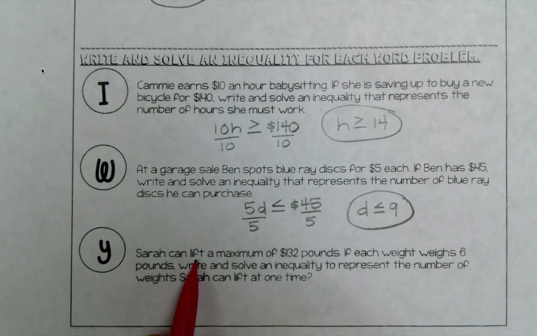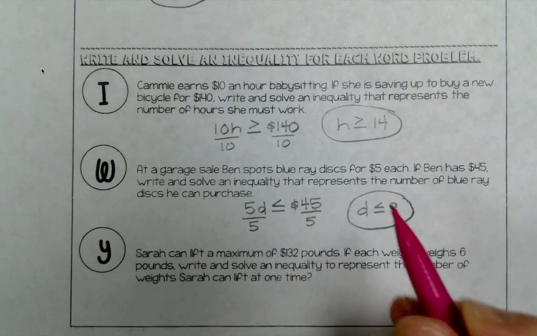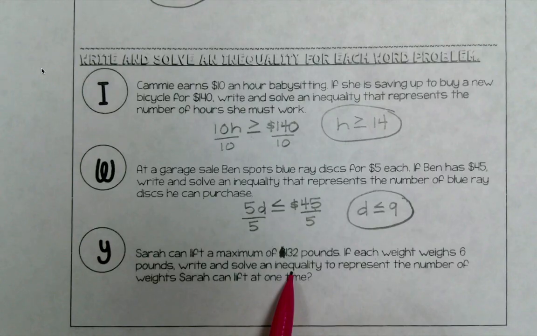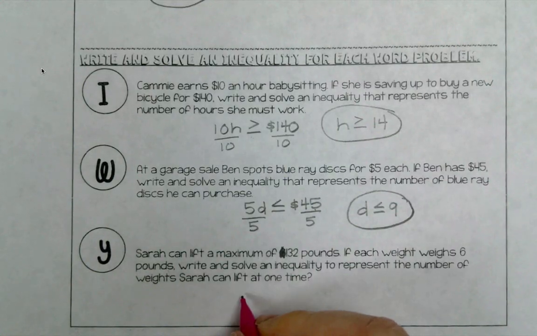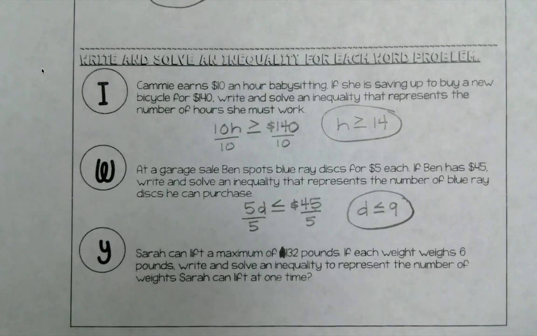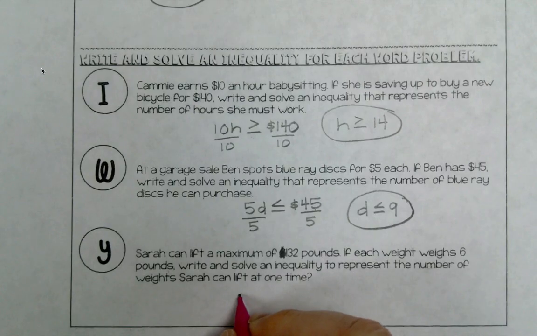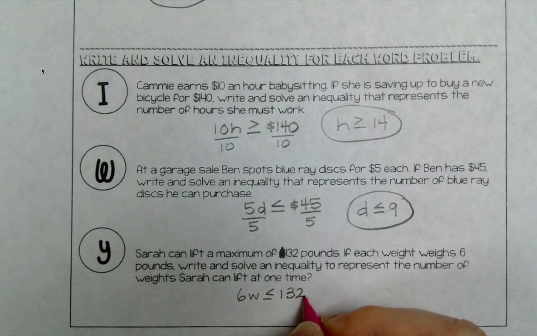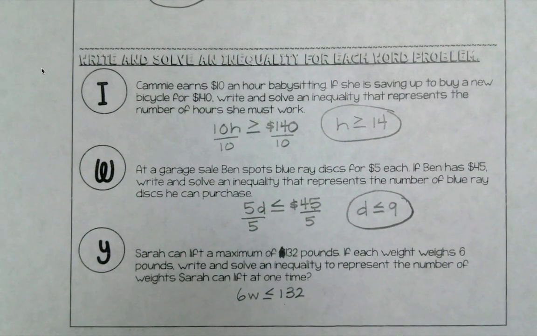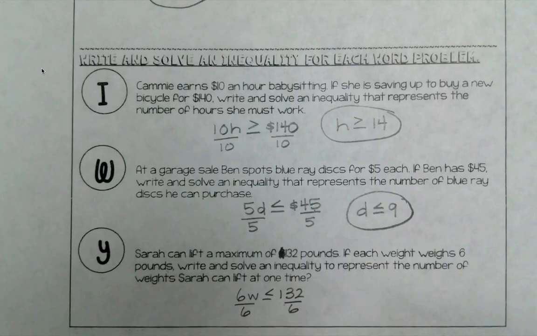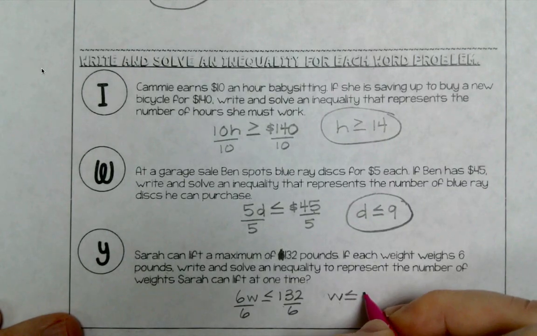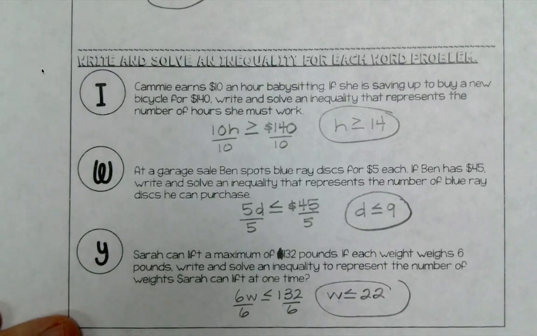And then my you-do. Sarah can lift a maximum of 132 pounds. I don't know why there's a dollar sign there. If each weight weighs 6 pounds, write and solve an inequality to represent the number of weights Sarah can lift at one time. So 6 times the number of weights I have must be less than or equal to 132. I say less than because she can't lift any more than 132. So if we divide both sides by 6, the number of weights she has has to be less than or equal to 22 weights. There you have it, my friends.